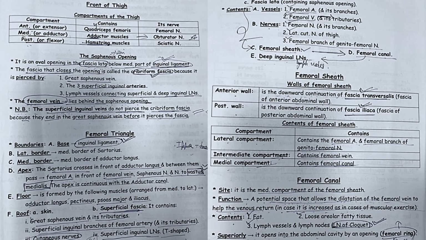So the femoral vein is lying behind the saphenous opening or the vein. Now we have an extra point, that is the superficial inguinal vein. The superficial inguinal vein is also there, okay? The saphenous opening is an opening for the veins, so they are going to be veins you're going to see, okay?